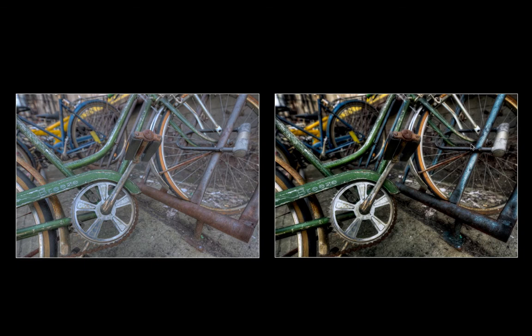Richard's asking what Wacom tablet I use. I actually have two, Richard. On my laptop, I have the Intuos 4 Medium because it's the exact same size as my 15-inch MacBook Pro. So when I travel, they kind of sit flush together. And then on my production Mac Pro, which is right next to me, I have the large Intuos 4.